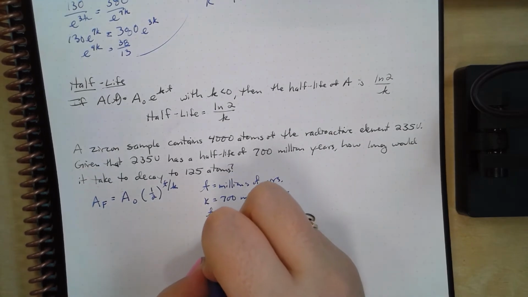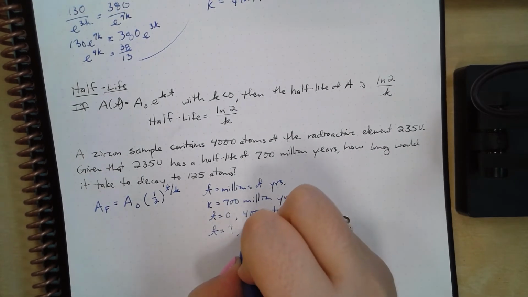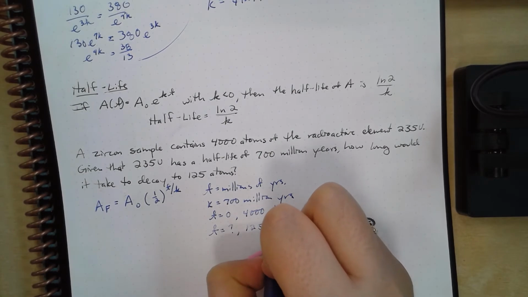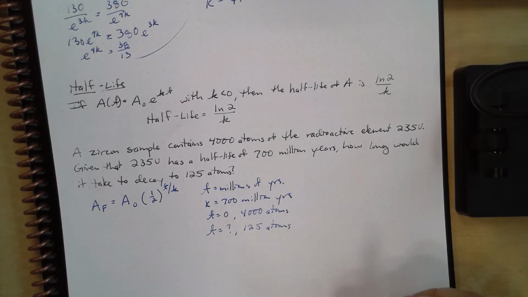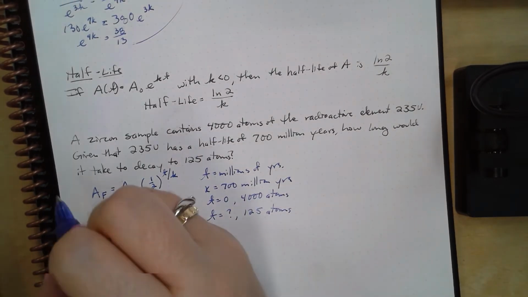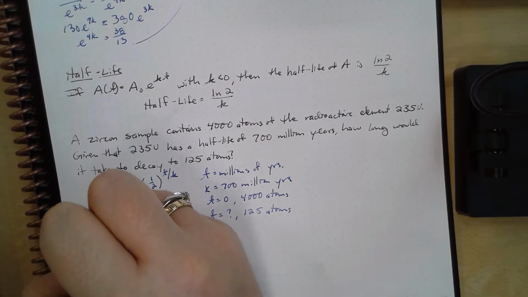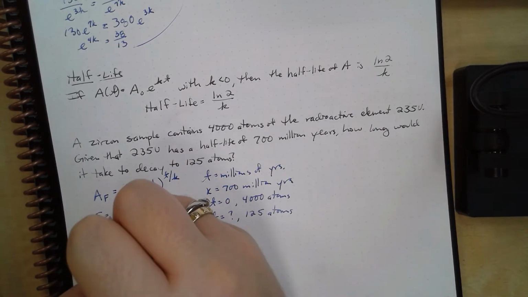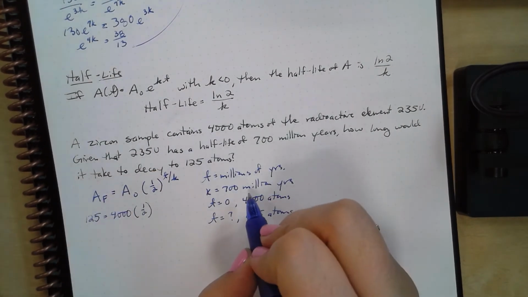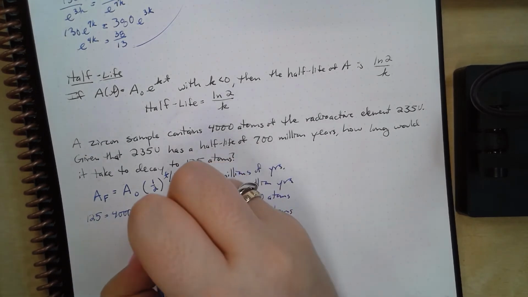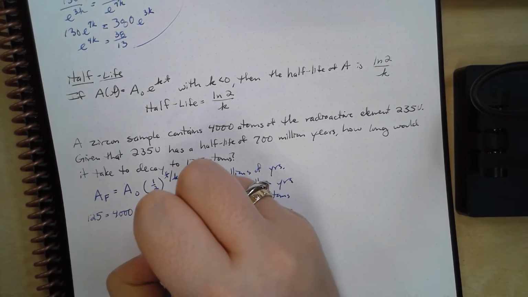And when t equals something, we have 125 atoms. That's what we're trying to find, is this t. How long would it take to get to 125 atoms? So we're going to say that 125 atoms, our final amount, is equal to our initial amount, 4,000, times 1/2 to the T over 700 power.